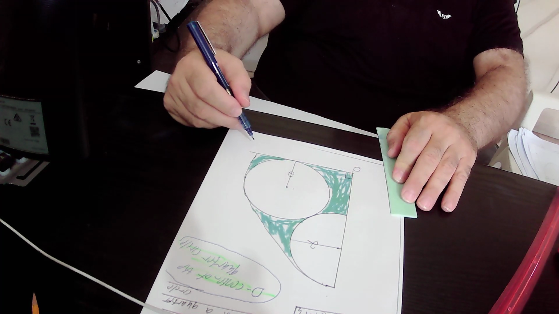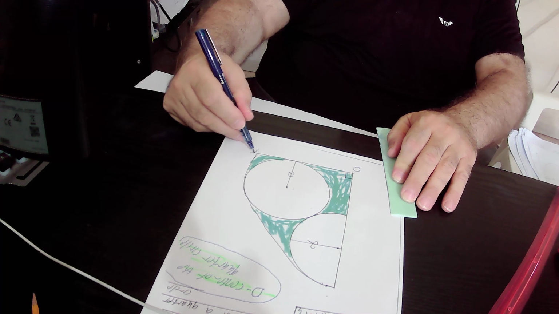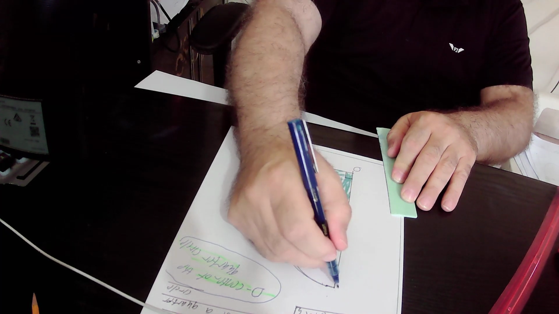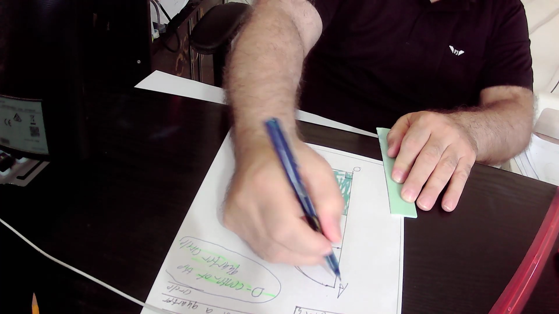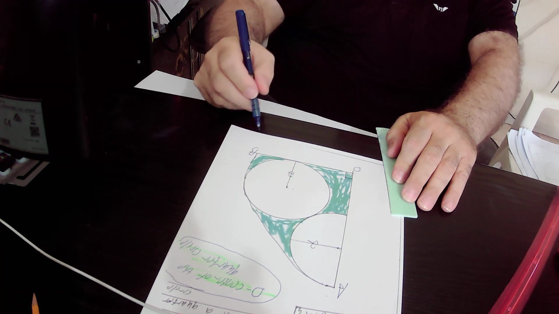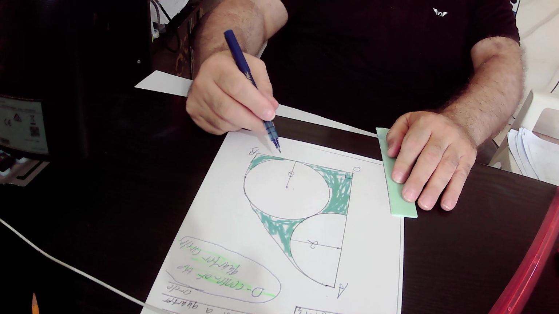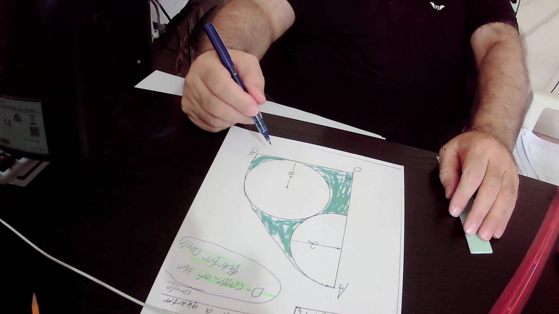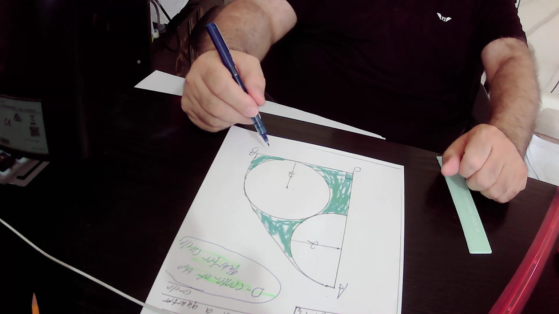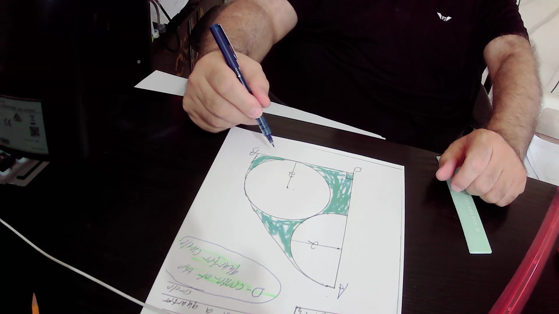We will define this point as point B, and this point as point A. Here OB and OA are the radii of this quarter circle. It is true in any quarter circle that those sides will always be the radii.